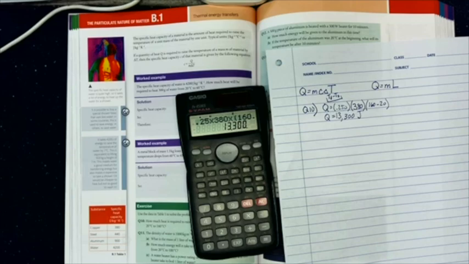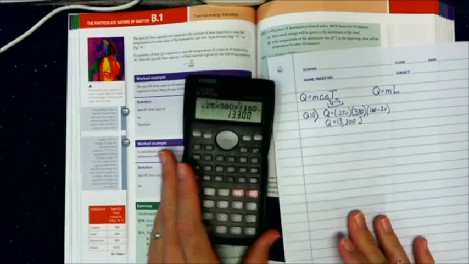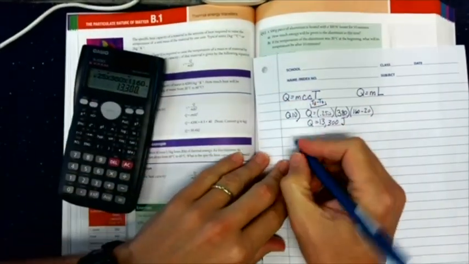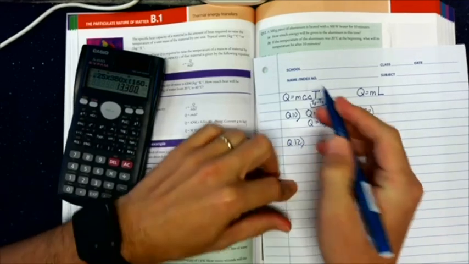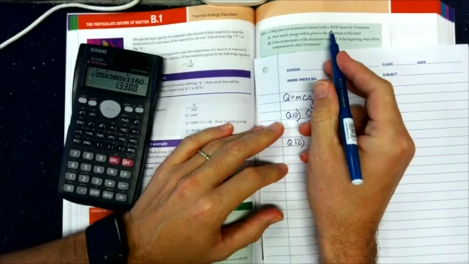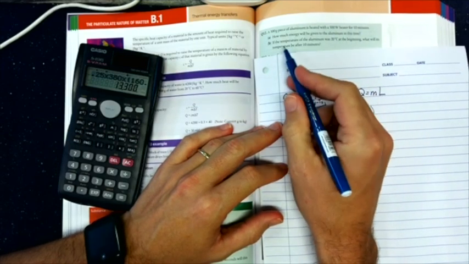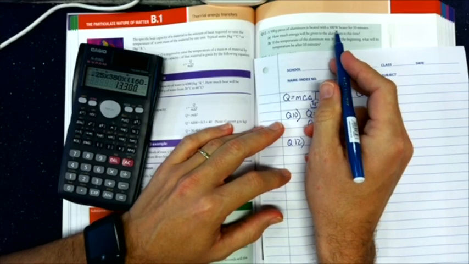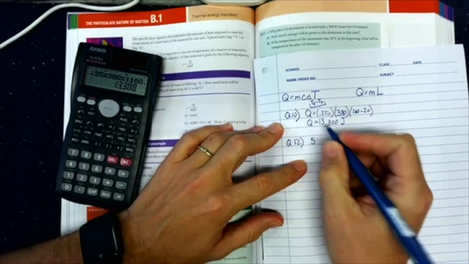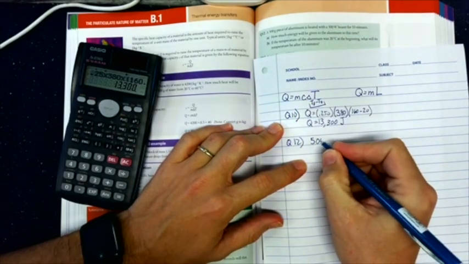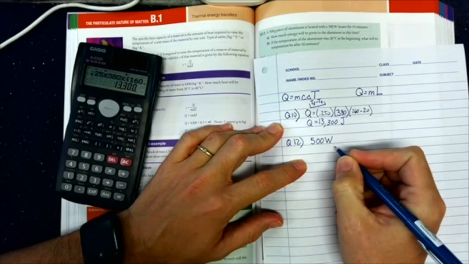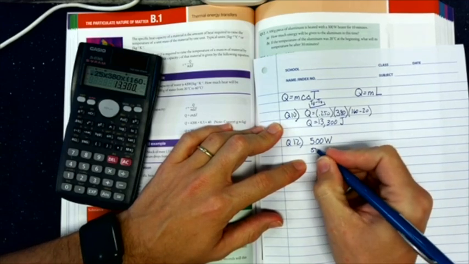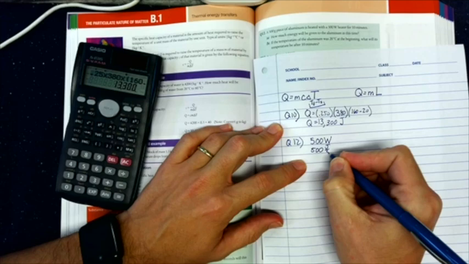All right. Our next question, we're going to go up to number 12. Okay. We're not doing every single one of these questions, so we'll jump up to 12 here. So we'll go question 12. A 500-gram piece of aluminum is heated with a 500-watt heater for 10 minutes. How much energy will be given to the aluminum in this time? Okay, well, it tells me that the heater is 500 watts. Okay, now watts, remember, is power, and power is energy over time. So watts is 500 joules per second.